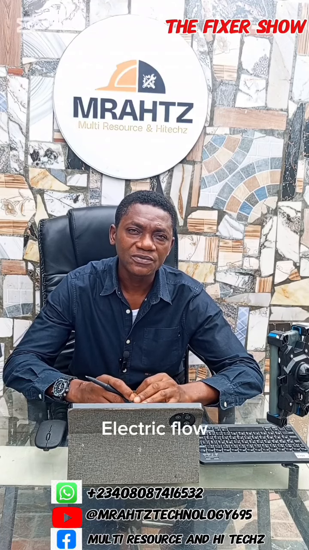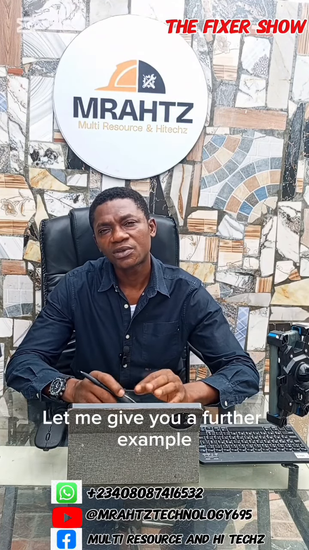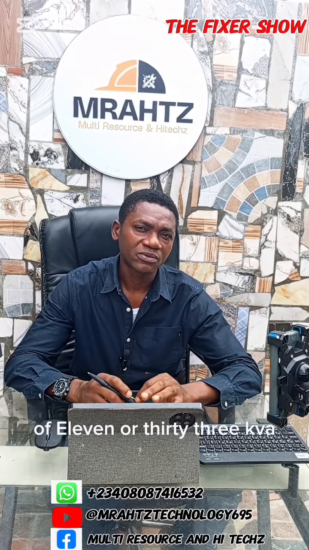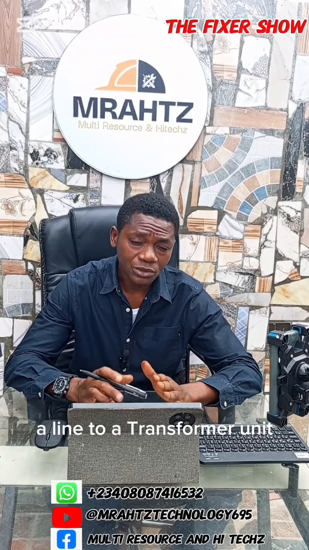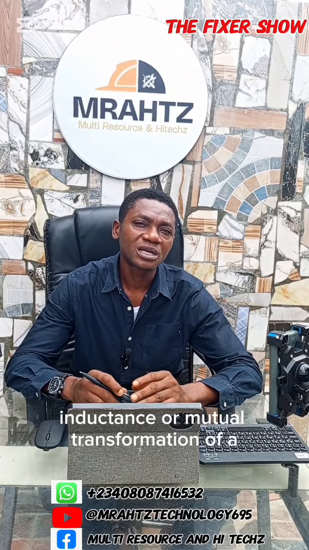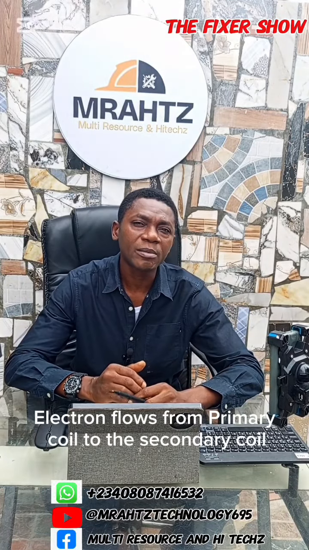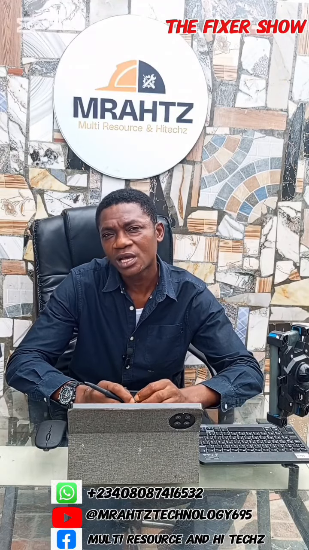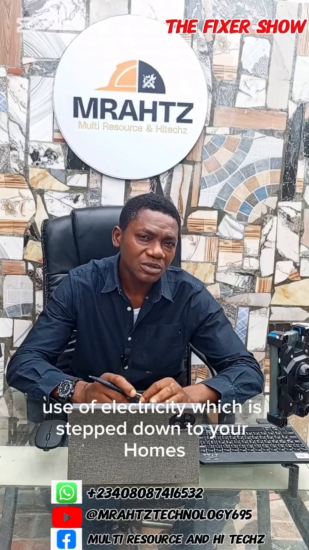electric flow. What I'm trying to explain is that when we are talking about electricals, let me give you a further example. You can talk about a power flow from a line of 11 or 33 kVA line to a transformer unit. And in that transformer unit, we have a mutual inductance or mutual transformation of electron flows from the primary coil to the secondary coil, which is stepped down to 220 volts. And that 220 volts is the safe use of electricity, which is stepped down to your homes.